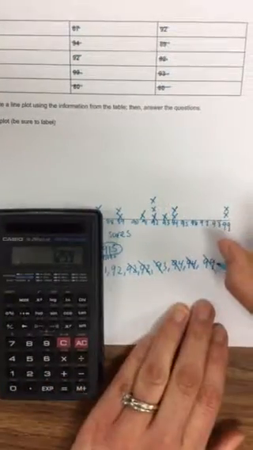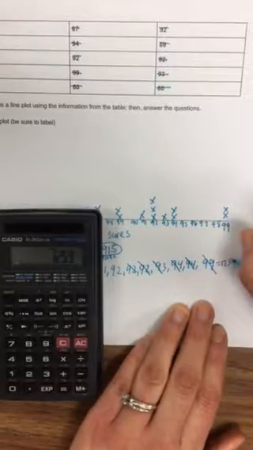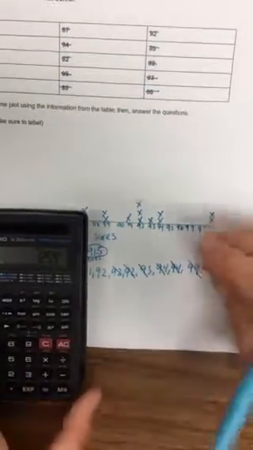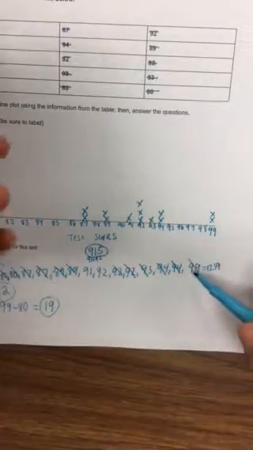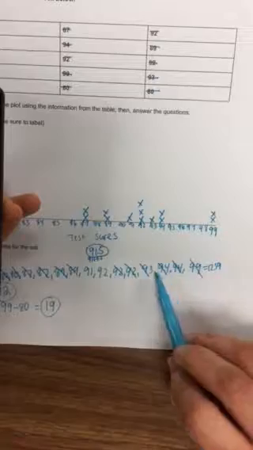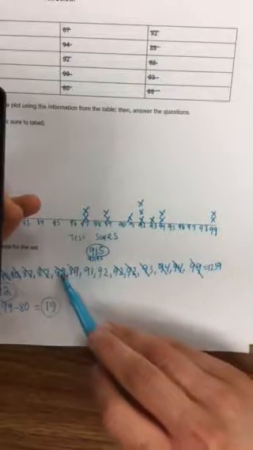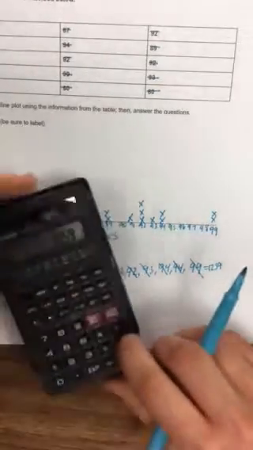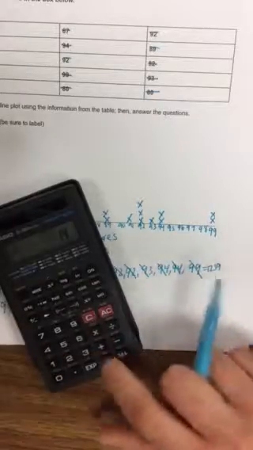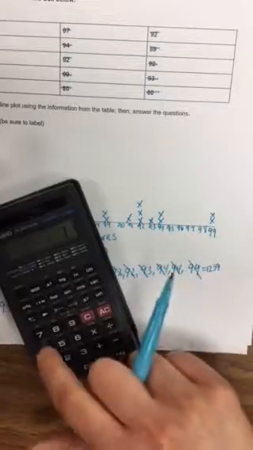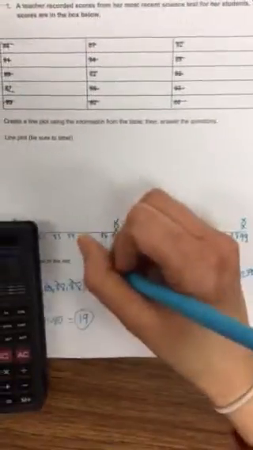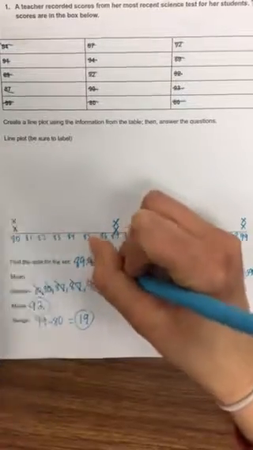So I got 1,259 as the total, and hopefully that's right. And I would divide it by the number of data that I have. 1, 2, 3, 4, 5, 6, 7, 8, 9, 10, 11, 12, 13, 14. So divided by 14. I got about 89.9. So that's going to be my mean, 89.9.